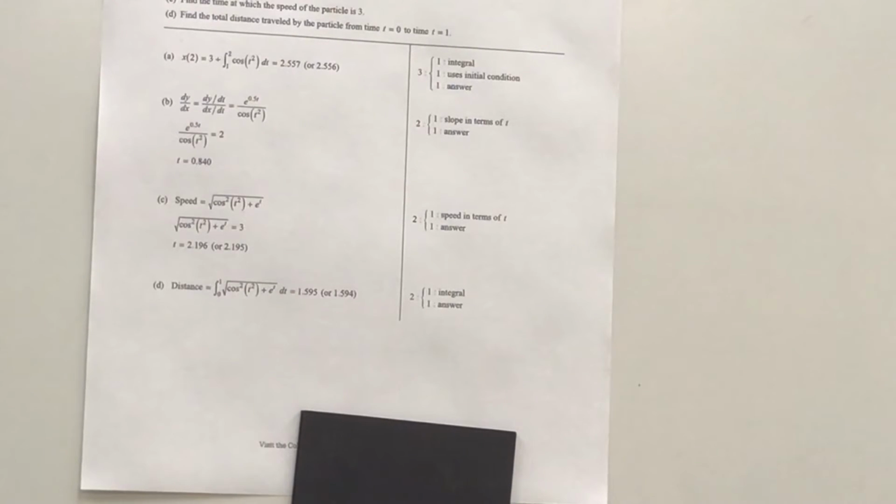So part A asks you to find the x-coordinate of the position, very much like part C of the last problem, except here we just need the x-coordinate. We know the initial x-coordinate is 3, that's given to us. And then if we want our new position, we need displacement. So just take the x component of that velocity vector, just that cosine of t squared, integrate that, that'll give you displacement. Then factor in the plus 3, and you end up with 2.557.